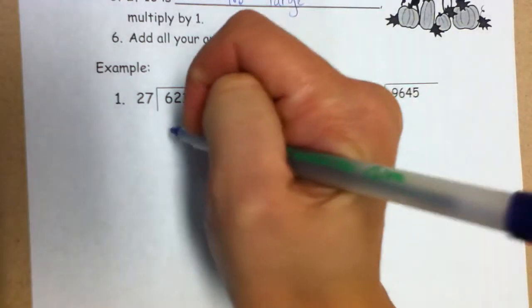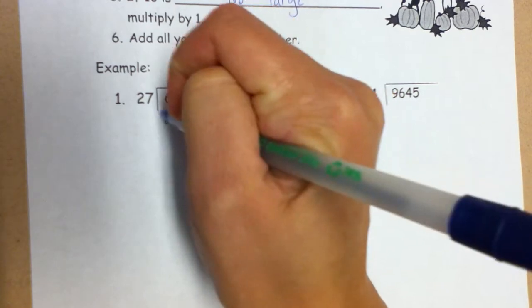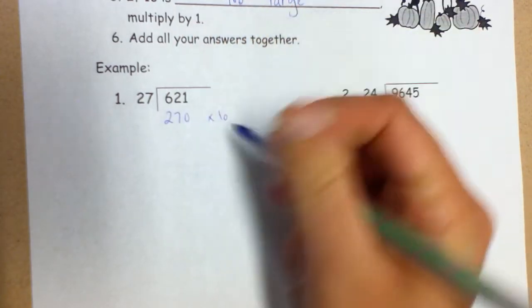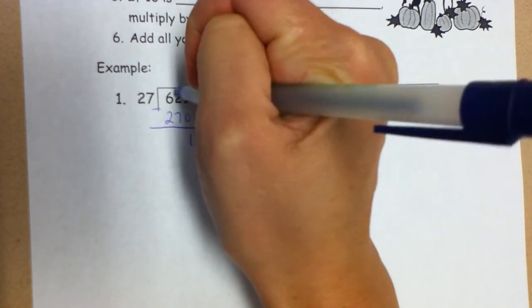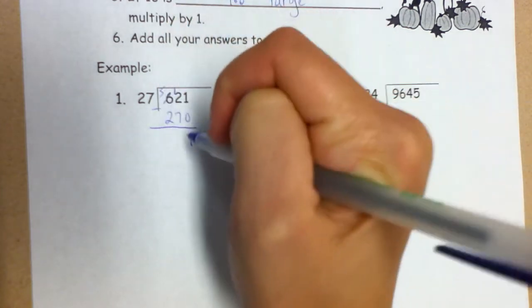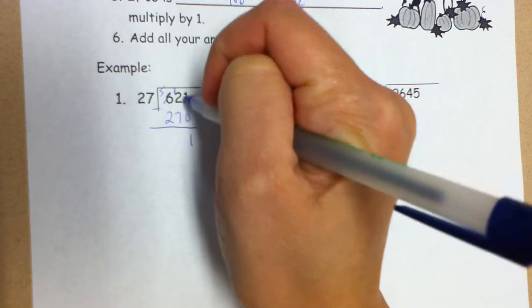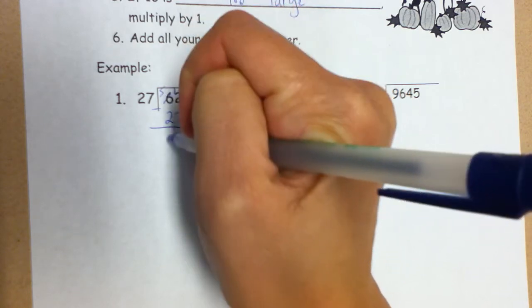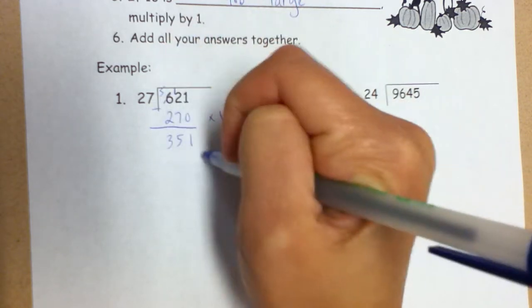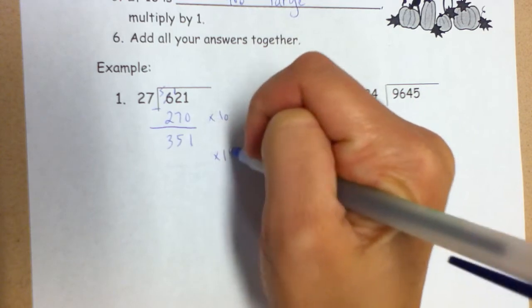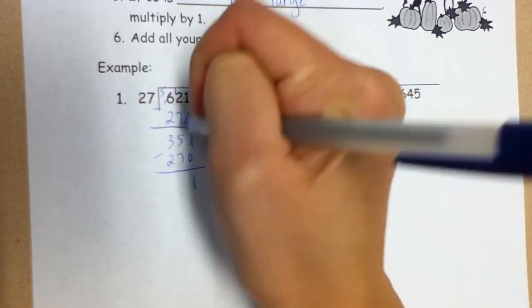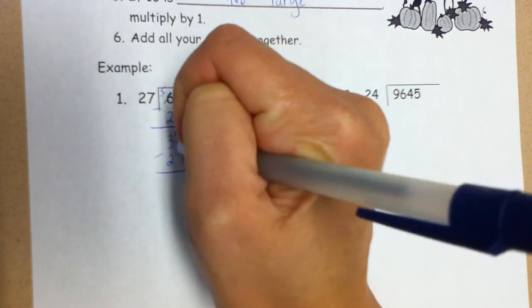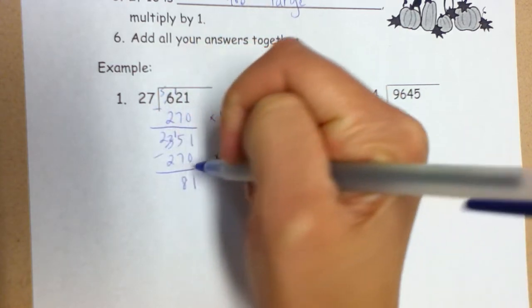So 27 times 10 would be 270, and I'm going to write that times 10 on the side. I'm going to do my subtraction. 1 minus 0 is 1, and I'm going to 12 minus 7 because I can't take 7 from 2, and I had to borrow. 27 again can go in 10 times because I know that's 270. 1, can't take 7 from 5, so I have to borrow again. That would be 81.